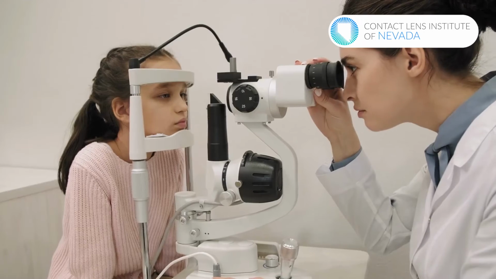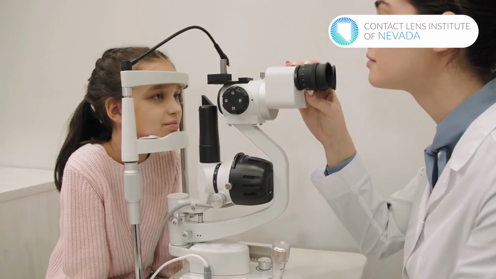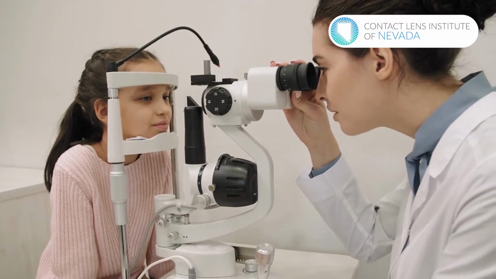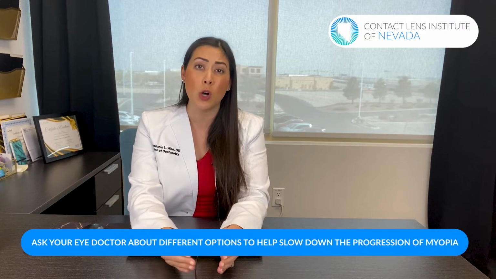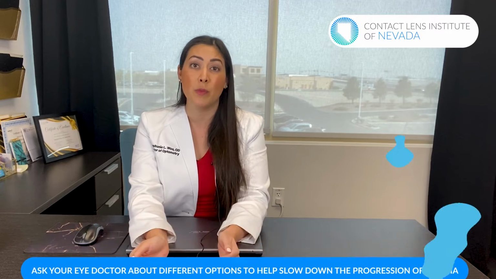So if you don't intervene at a very young age or an early age, what can happen is their myopia can get very, very high. And with high amounts of myopia, your child will now be at risk for things like retinal detachments, glaucoma, macular degeneration, and cataracts. So it's really important, if you have a child that is diagnosed with myopia, make sure to ask your eye doctor about different options to help slow down the progression of myopia.